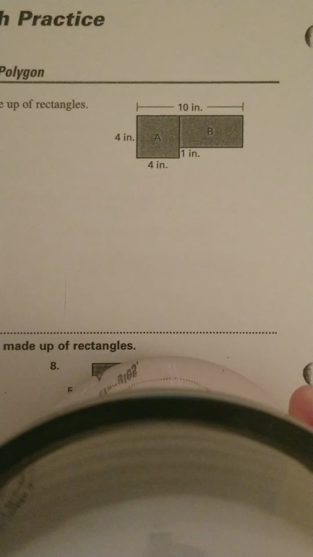So it's not just going to be one rectangle or one square, it's going to be multiple put together, and we're going to have to find the area of the whole thing. So like it says, find the area of the polygon made of rectangles. This is the shape right here that we're going to try and find the total area of. So it's not just finding one base and one height, we've got to break it into pieces.